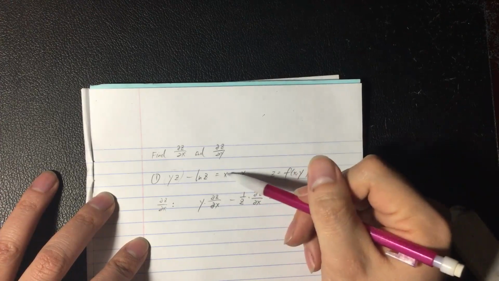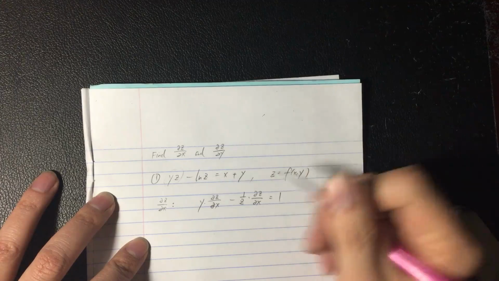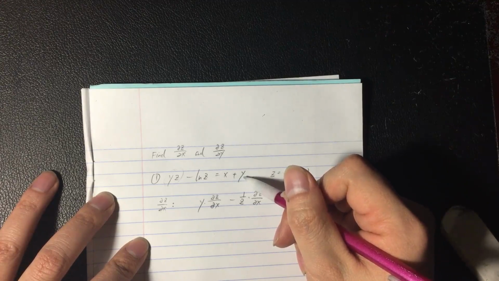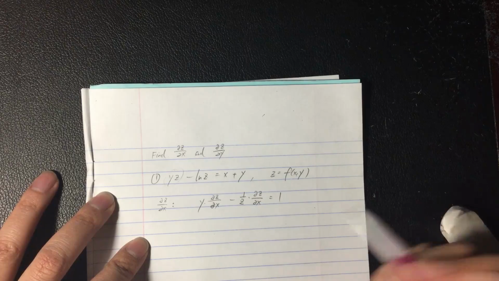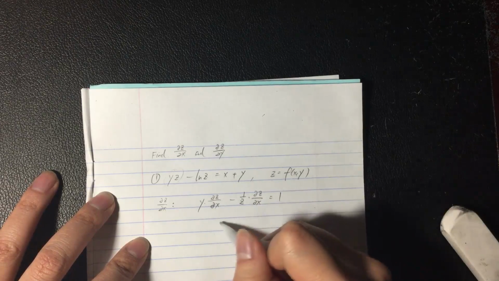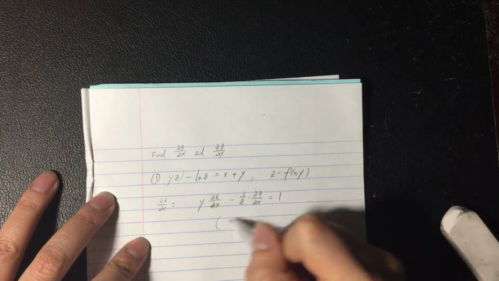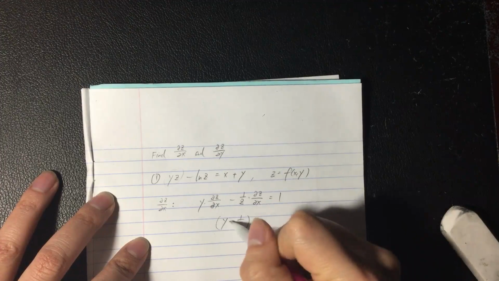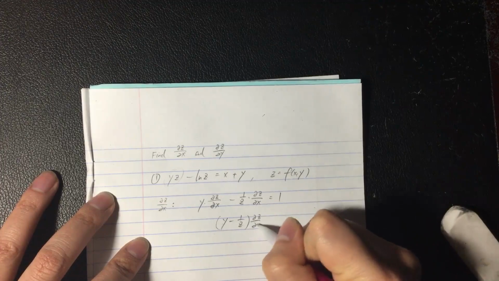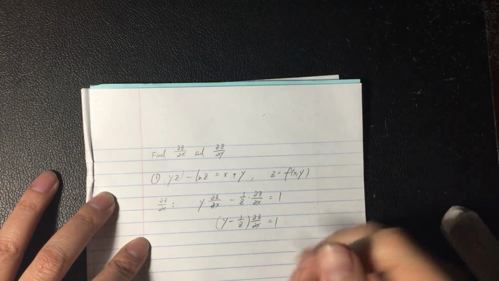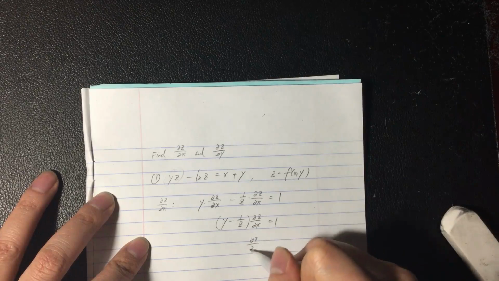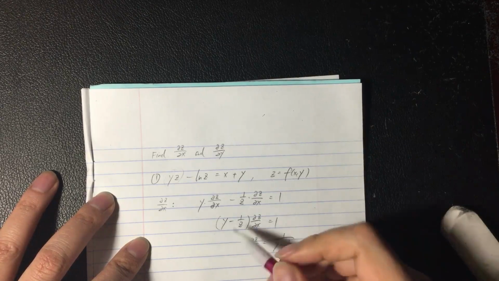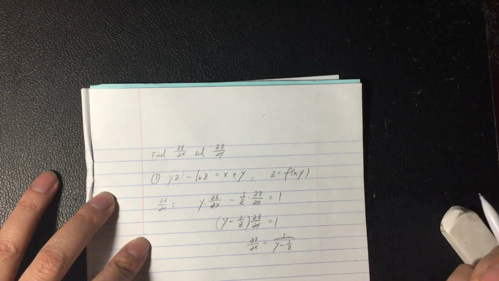On the other side, take the derivative for x, we get 1. Take the derivative for y. Since we treat y as constant, the derivative of y is 0. Then solve the equation for ∂z/∂x. So I can factor ∂z/∂x out. I get (y − 1/z) times ∂z/∂x equal to 1. Then divide both sides by y − 1/z. We get ∂z/∂x = 1/(y − 1/z), by itself.